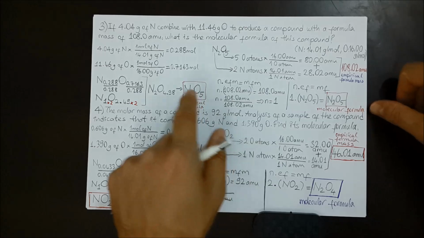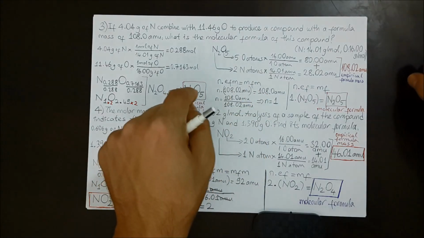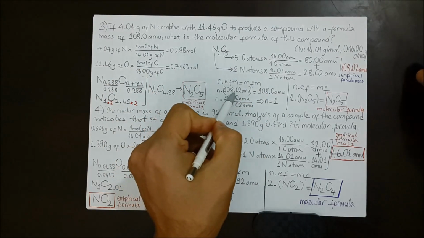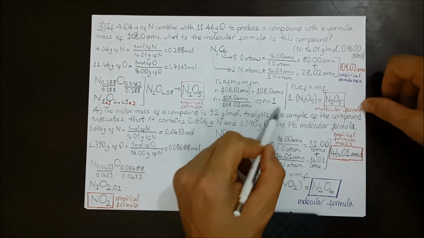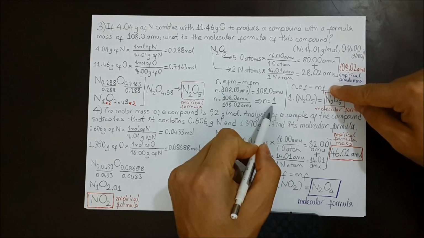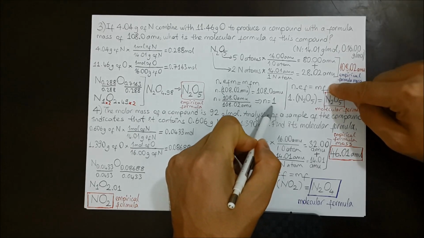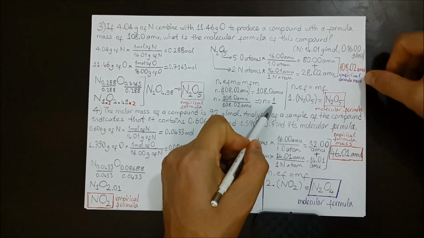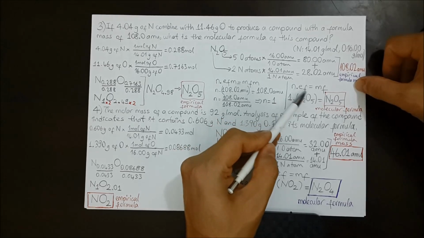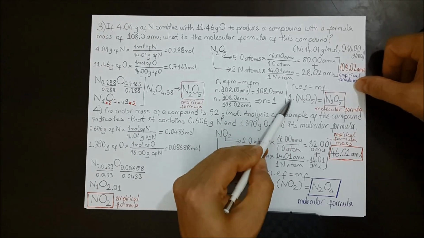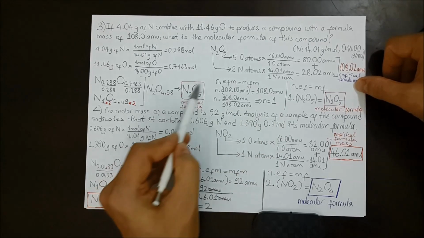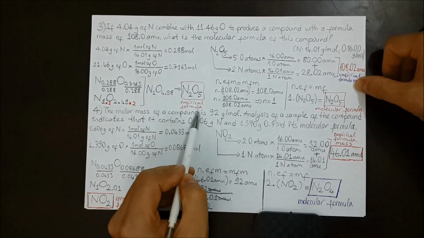You divide both sides by 180.02 AMU, then you get this result, n is equal to 1. In the second formula, now we're going to find the molecular formula of our compound. n times empirical formula is equal to molecular formula, and we found n is 1. Empirical formula, we calculated it is N2O5.